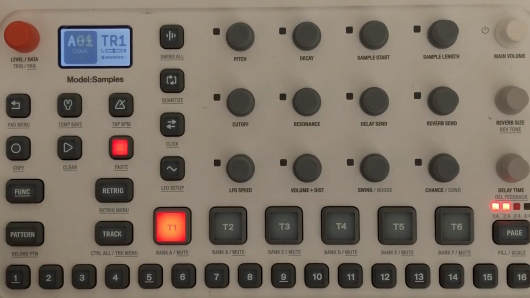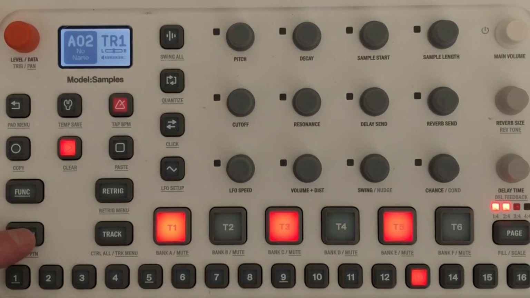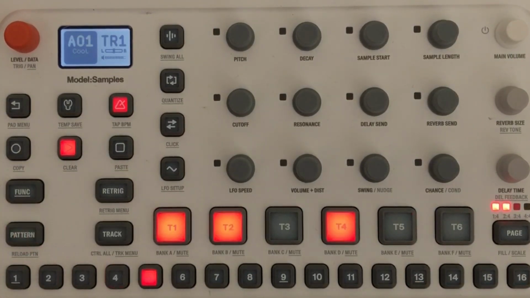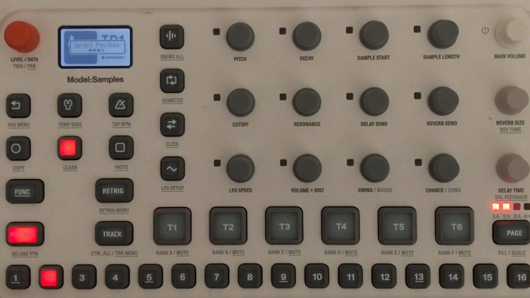So you could go through and name all your patterns however you like. So this one isn't, and you can swap between your patterns like that. Okay.